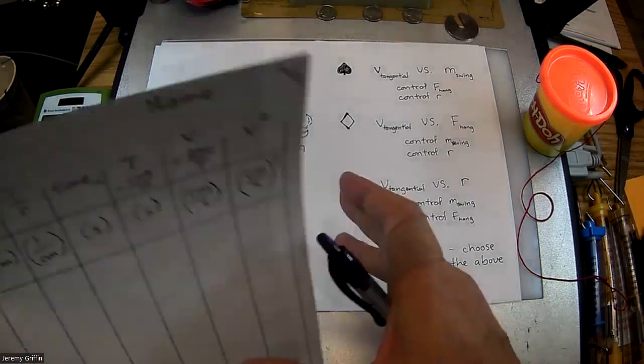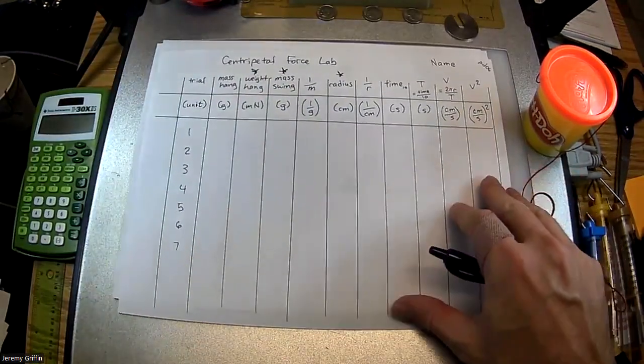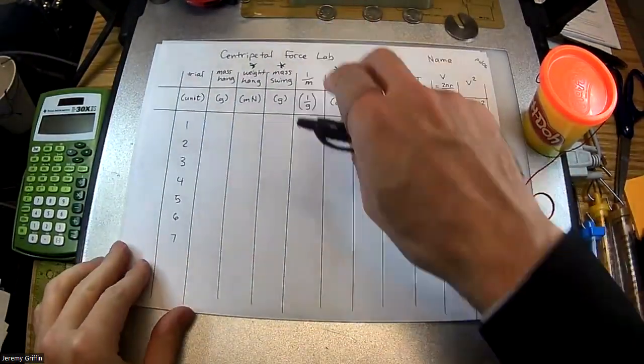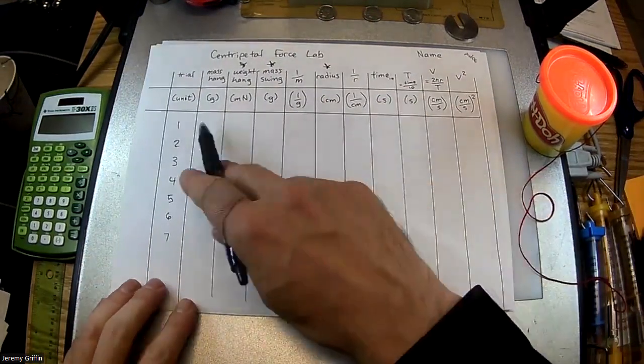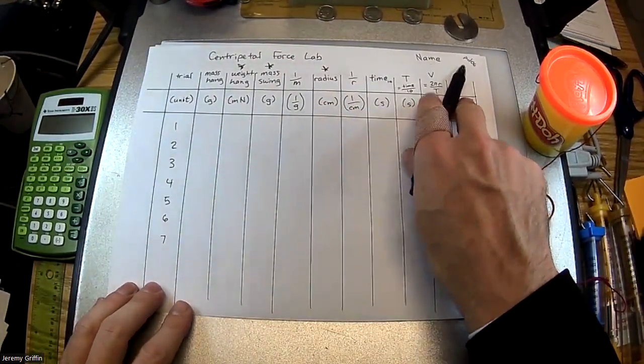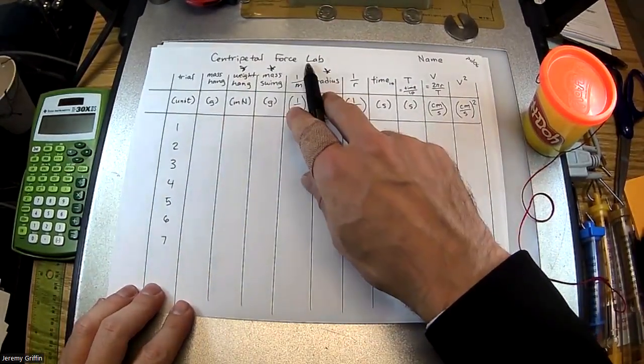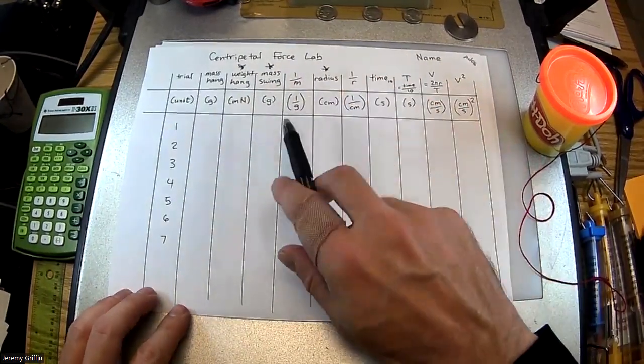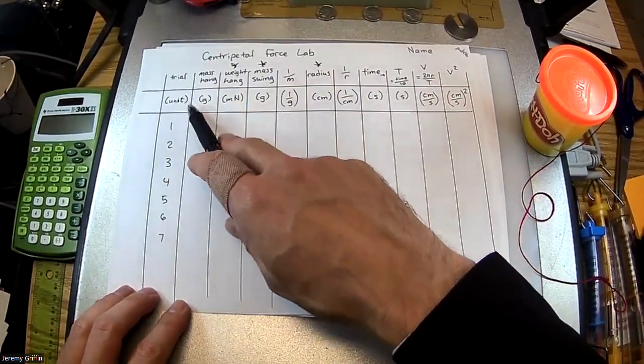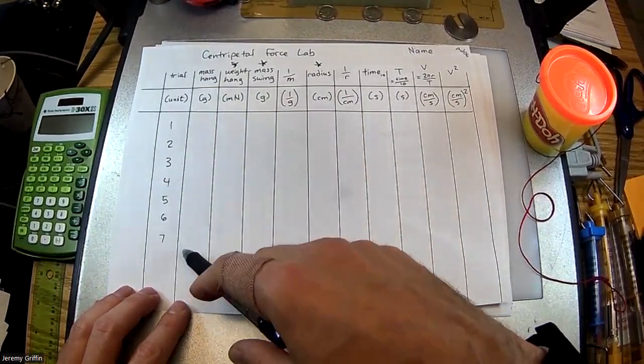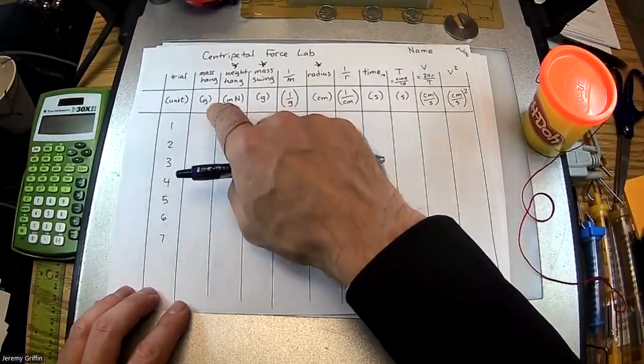All right, let's look at this table that you guys had started a couple days back. So we've got 11 columns here. Did you guys write your name on your paper? Did you write Centripetal Force Lab? So we've got trial 1, 2, 3, 4, 5, 6, 7. Try to get at least 5 different data points.